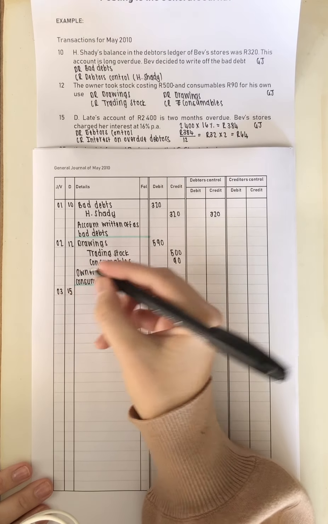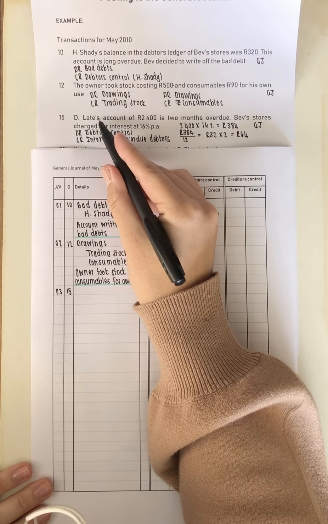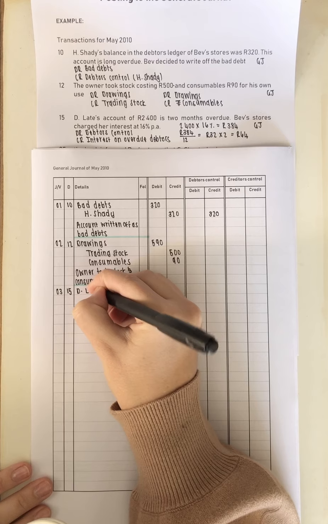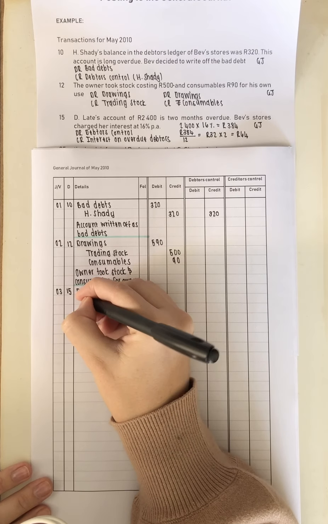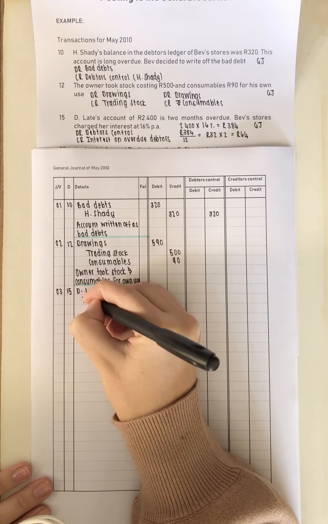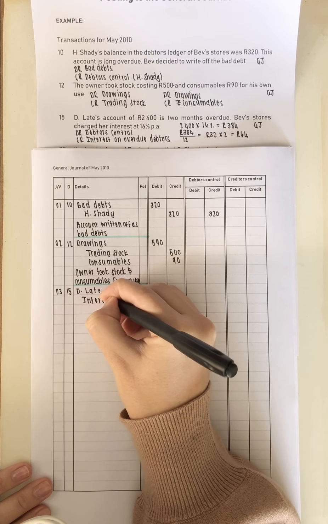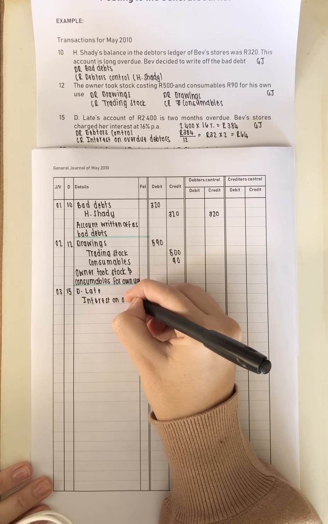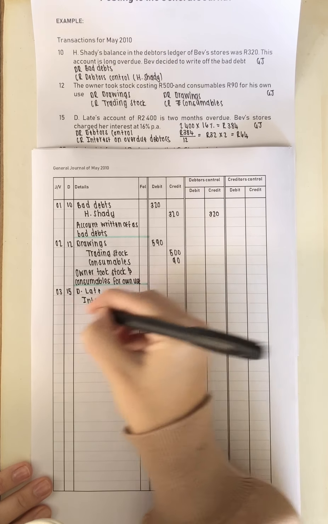My debit is debtors control, so I check who my debtor was, and it was D late. Then my credit account is interest on overdue debtors.